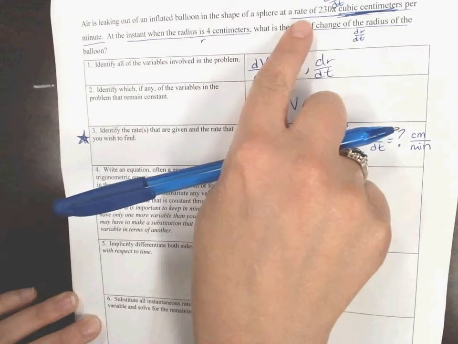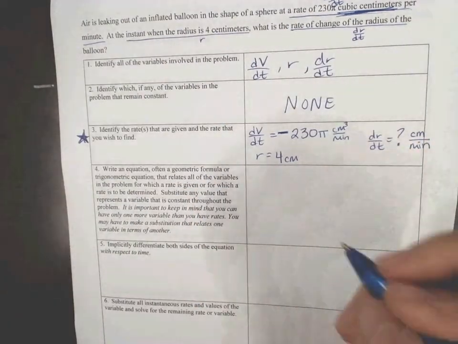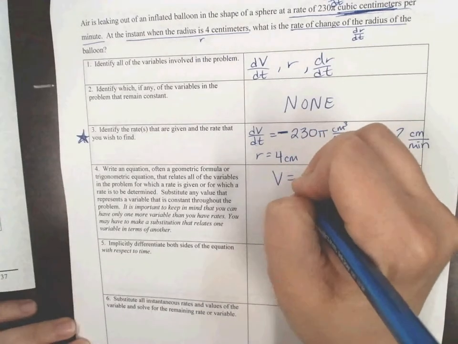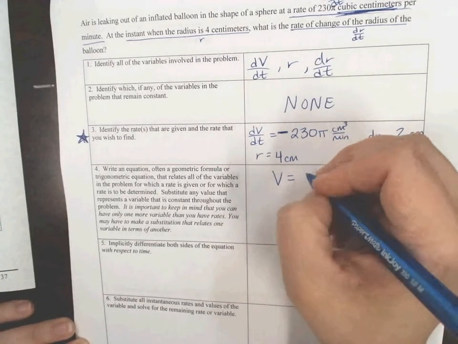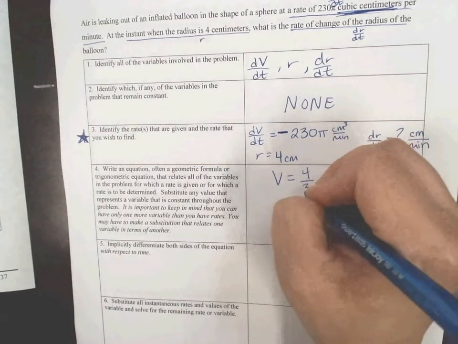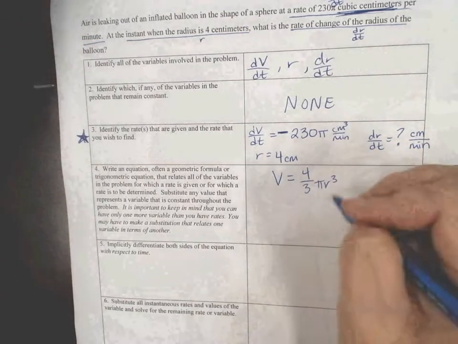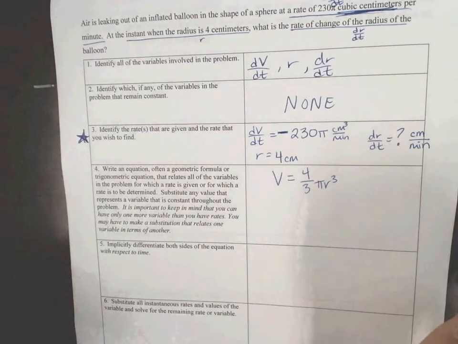Here we're talking about the volume of a sphere, and we were given that on page 137. The volume of a sphere is 4/3 pi r cubed.